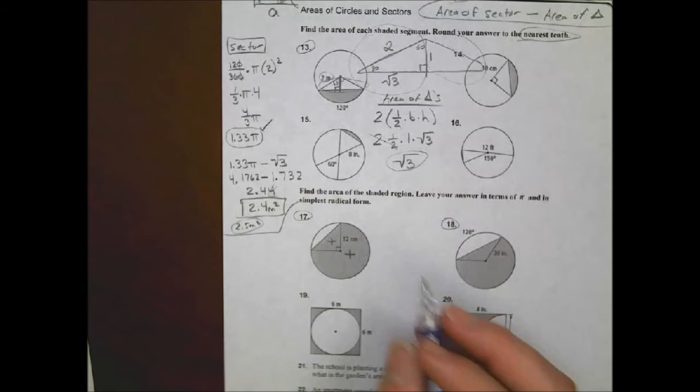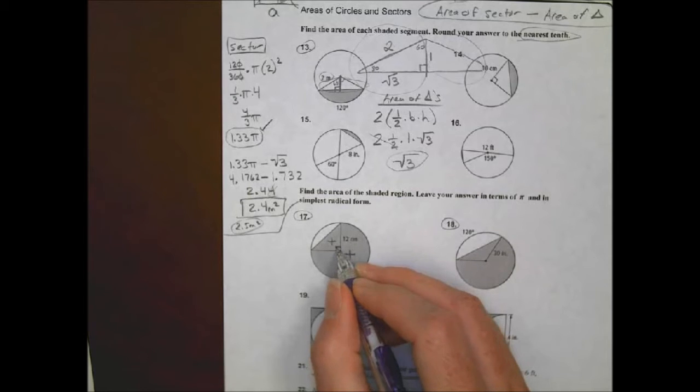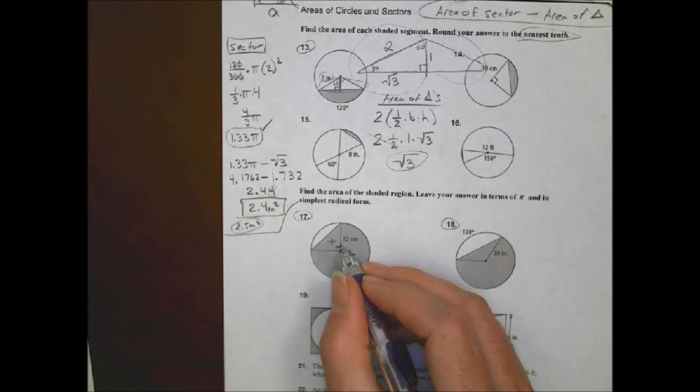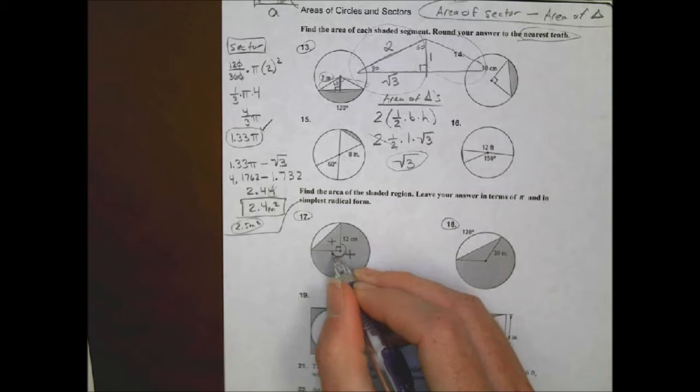Okay? So in this case, I have a 90-degree angle here. Well, what's left over here of this big circle?